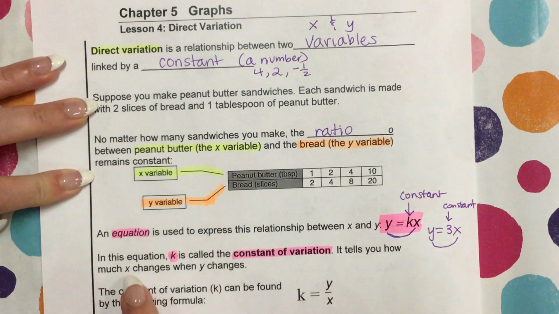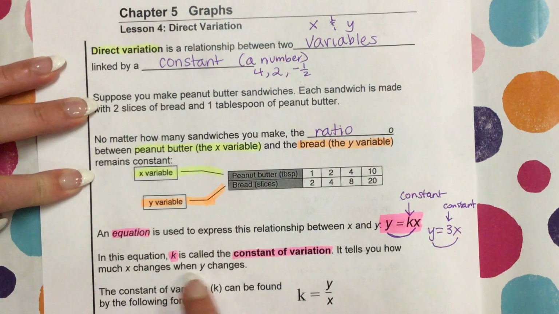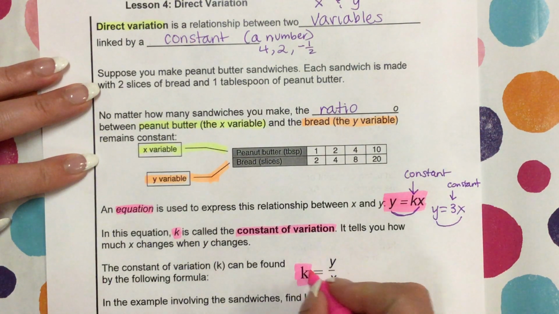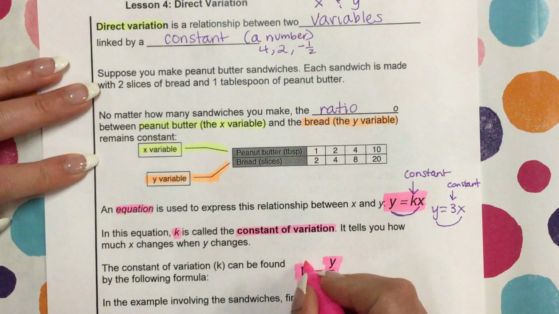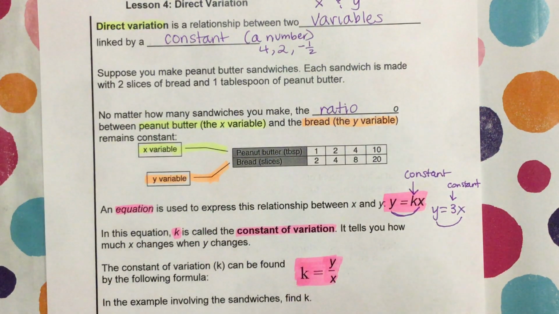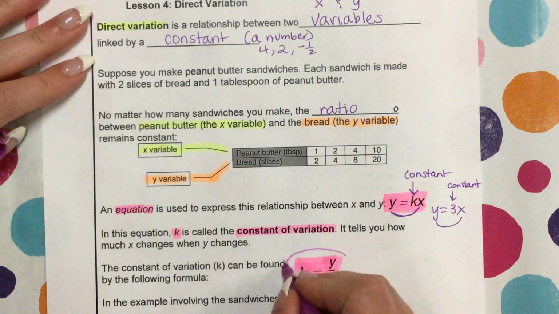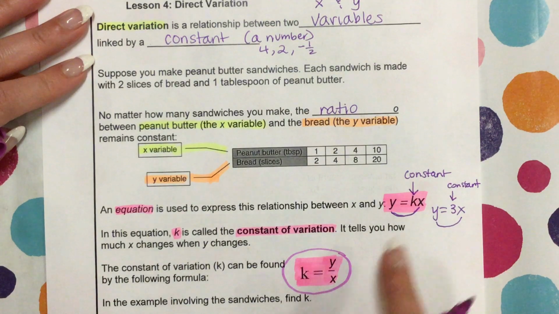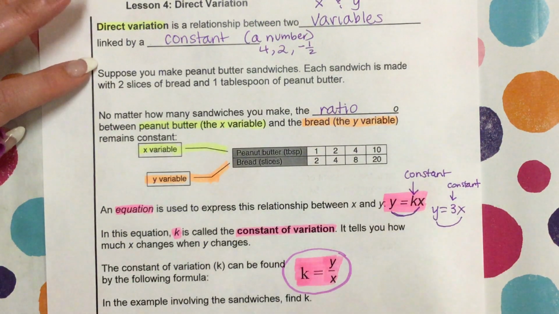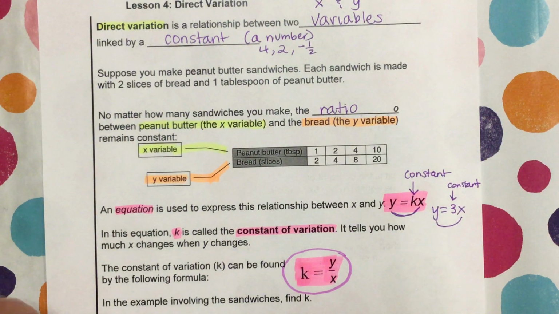It tells you how much y changes when x changes. And then the constant of variation, k, has its own formula: k equals y over x. We're going to be using this formula quite a bit, so you're going to have to memorize it. Now, this formula is actually related to the direct variation equation. They're actually the same thing, just different forms. I'll show you real quick.